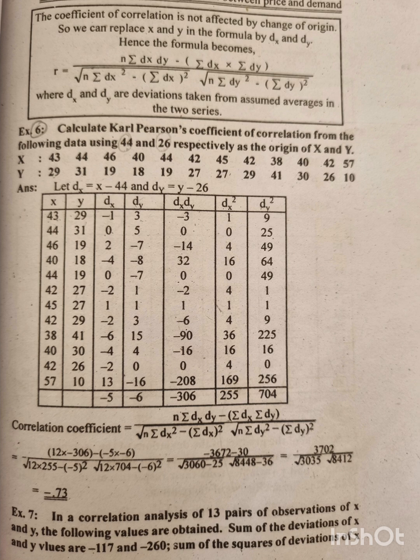So in applying the formula, the correlation coefficient formula has numerator n sigma dx dy minus sigma dx into sigma dy. Here n is 12, the number of observations in the x values and y values. So 12 into sigma dx dy. Sigma dx dy total is minus 306, then minus of sigma dx, sigma dx is minus 5.